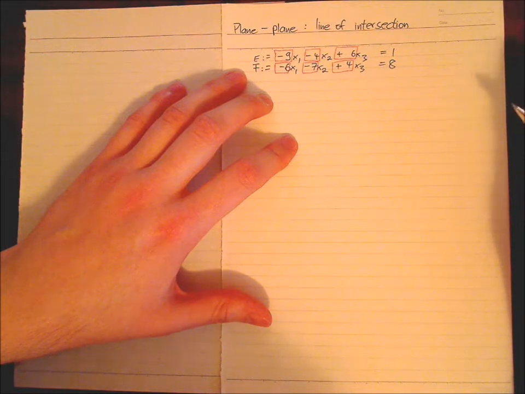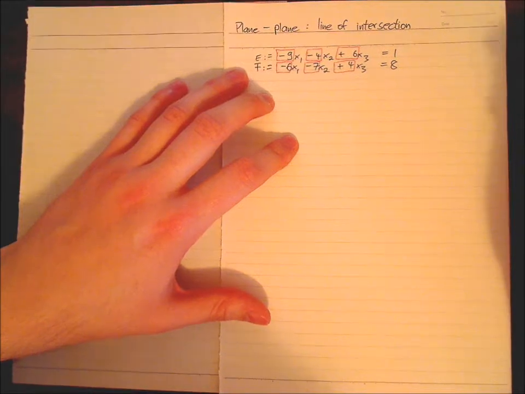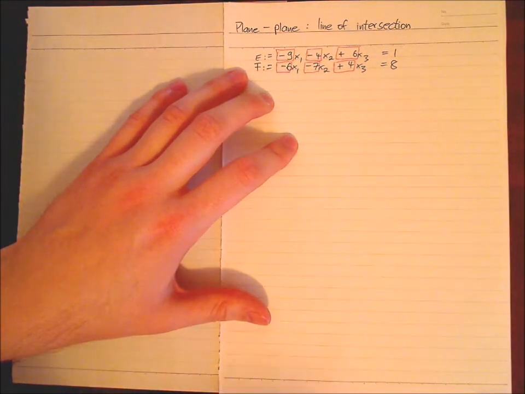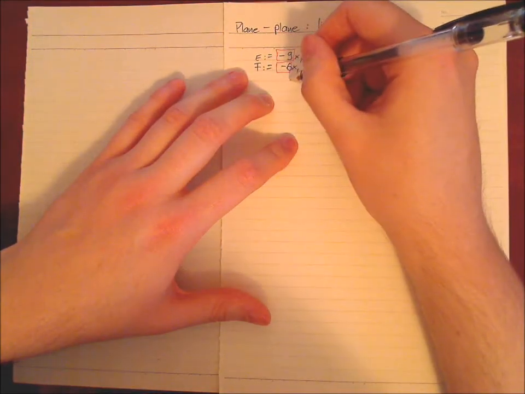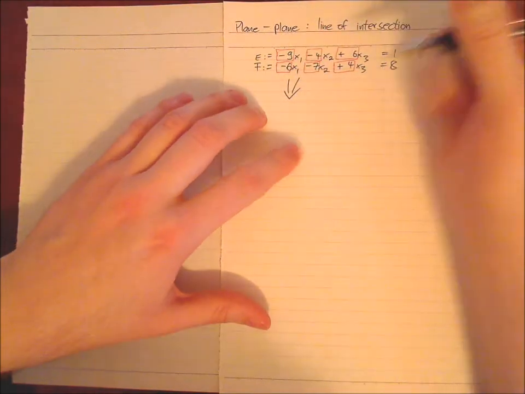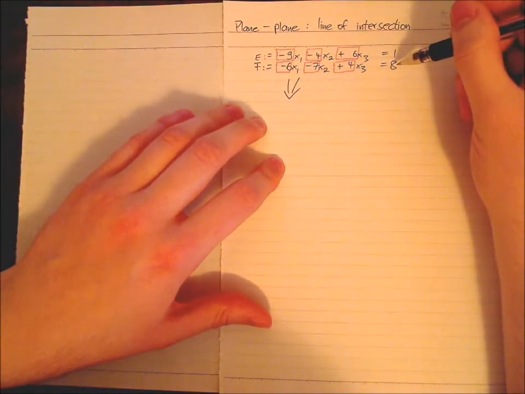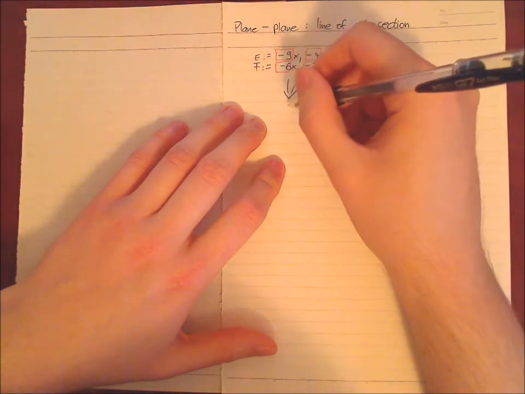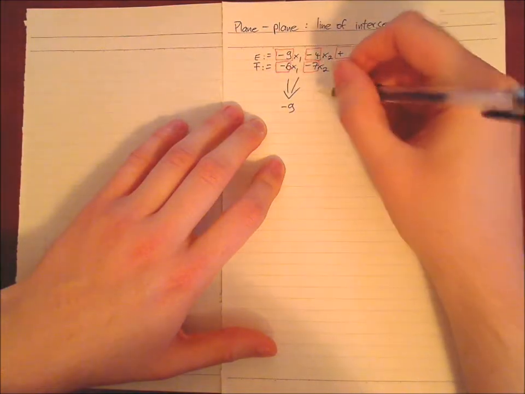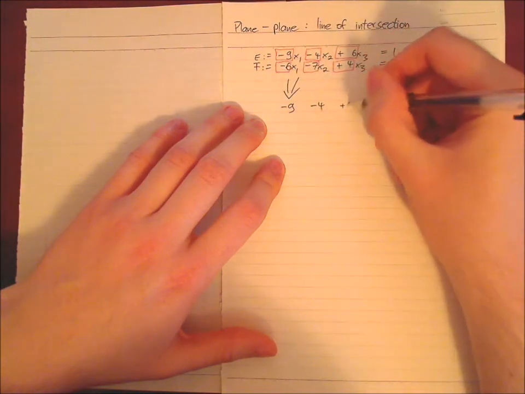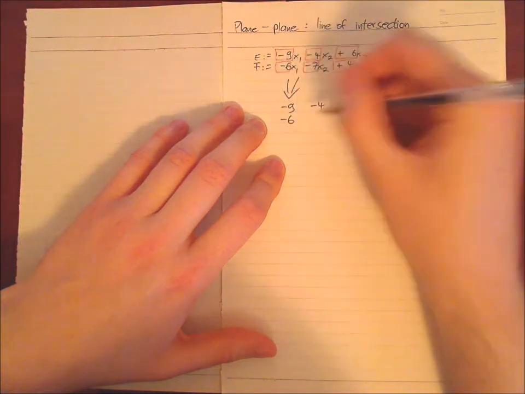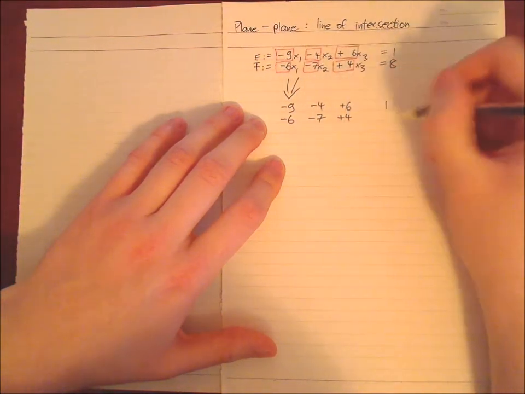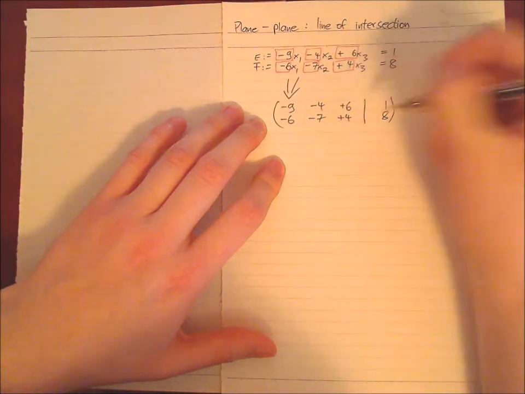This is a big advantage, since that's what we are going to need for the calculation. And if you're familiar with the Gaussian algorithm or with matrices, you can also tell just by looking at it that it already looks like a system of linear equations. How to do it is we just transfer all the coefficients and also the numbers on the right side into a matrix so that it gets a little bit easier to calculate. I'm going to show you how. So minus 9, minus 4, plus 6 and 1. Minus 6, minus 7, plus 4 and 8. This is a matrix.